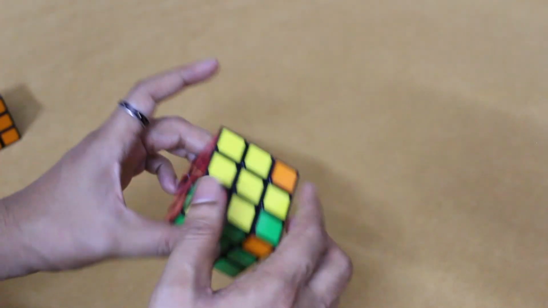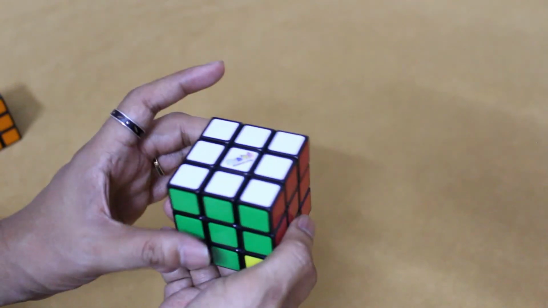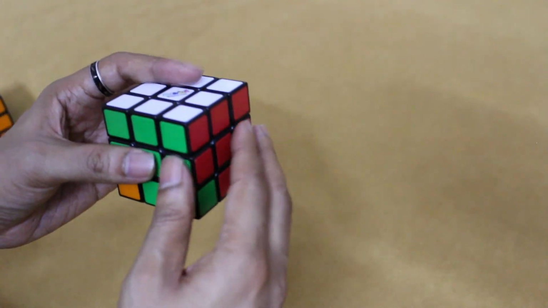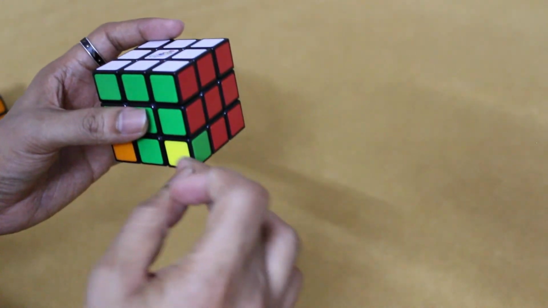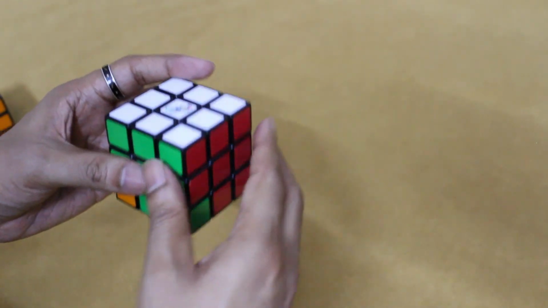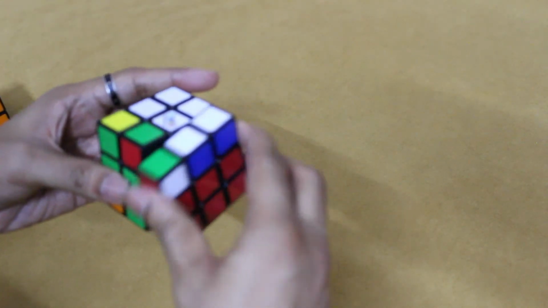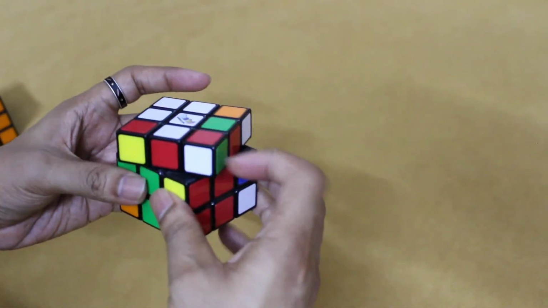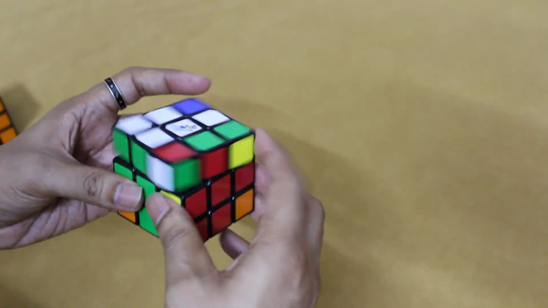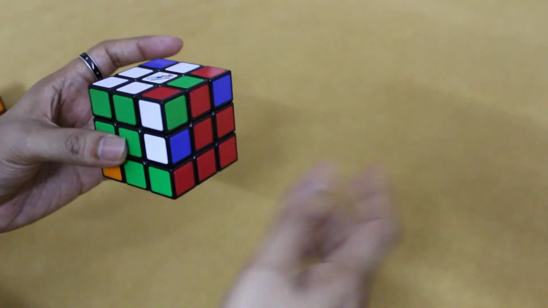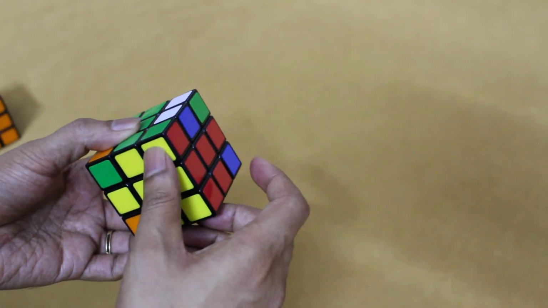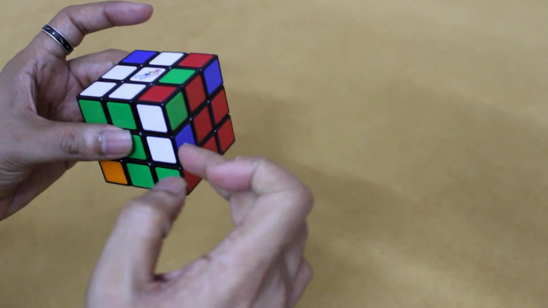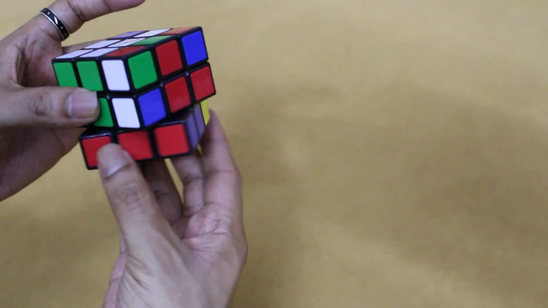In order to do this, you can turn towards the bottom and just follow the right algorithm until the yellow goes down. Okay, 2. See, now the yellow is in the right position. So without disturbing these two layers, we have to just rotate it here.